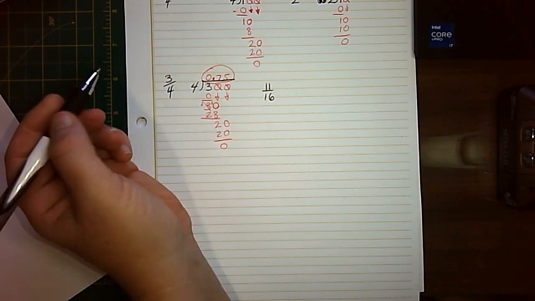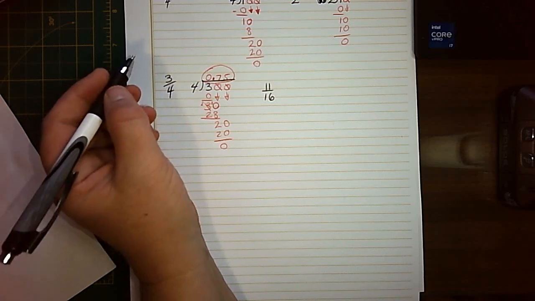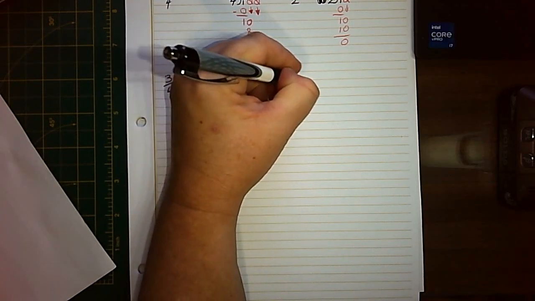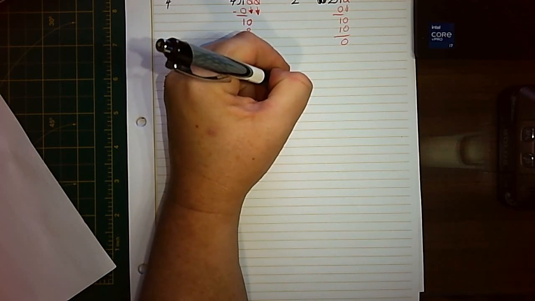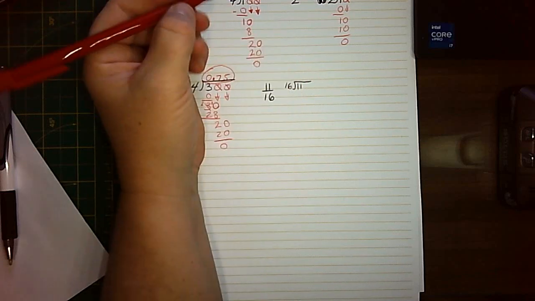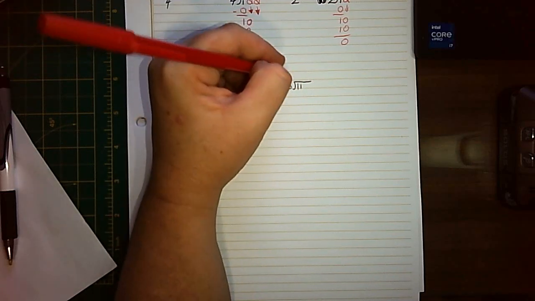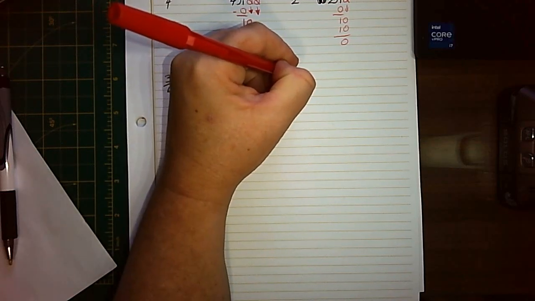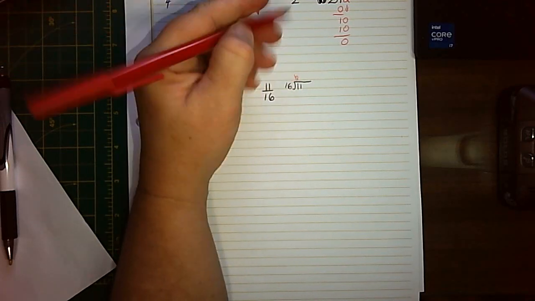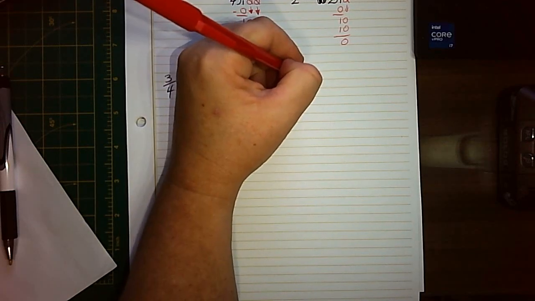So if we were to put 11/16 into a decimal, 11 divided by 16. For the sake of placeholding, you can throw a 0 on top. And 16 to 11 doesn't go.